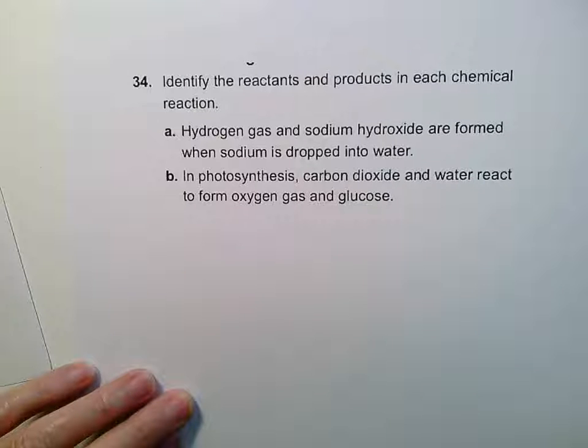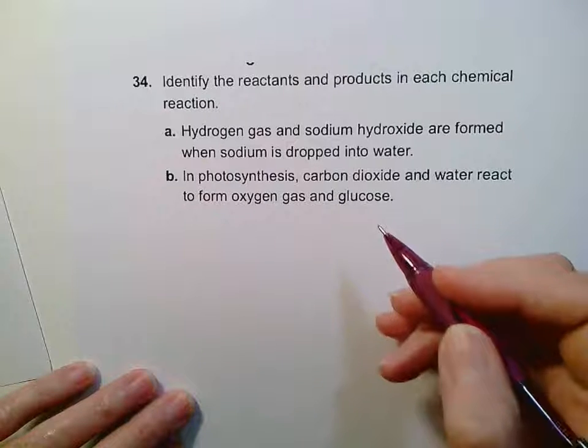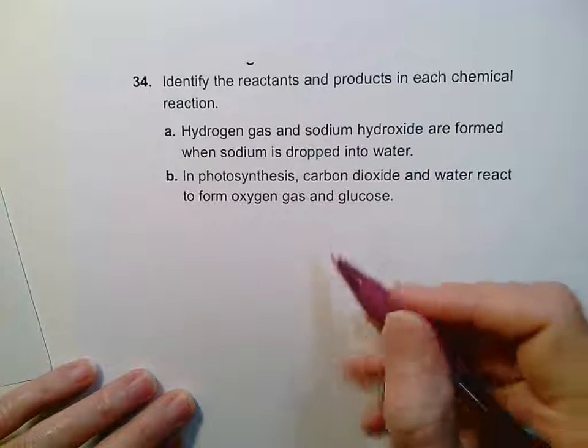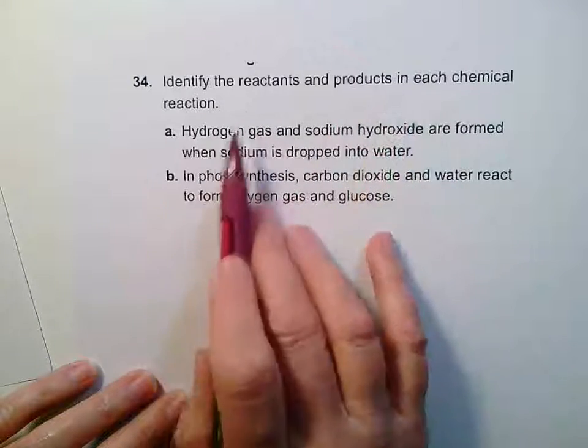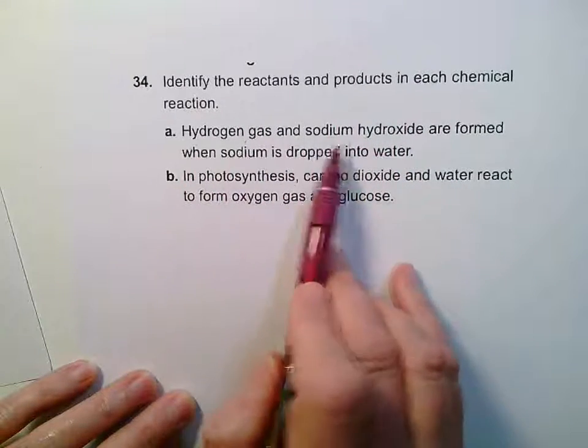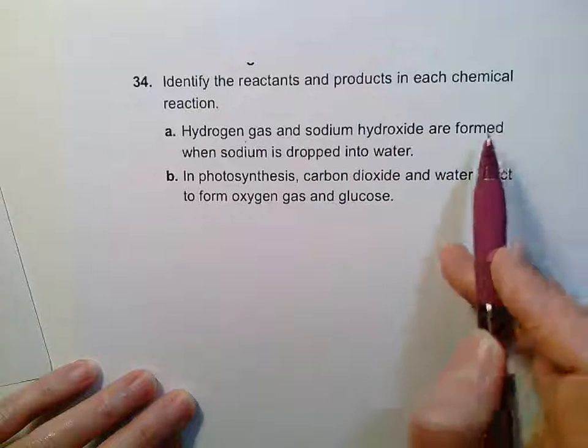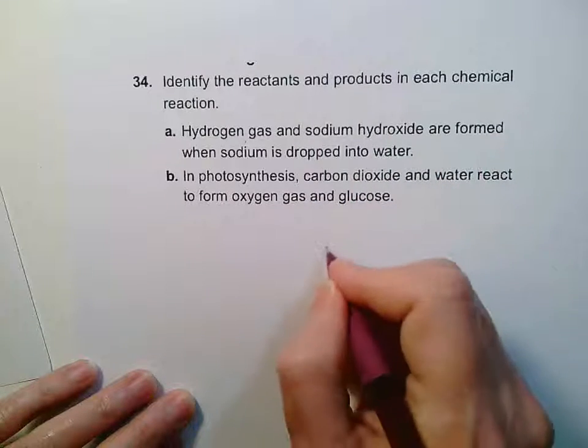Okay guys, somebody asked me about maybe writing out a few equations for you. So I picked out several different examples. Let's start with this one. Identify the reactants and products in each chemical reaction. So hydrogen gas and sodium hydroxide are formed. So that's where my arrow is.